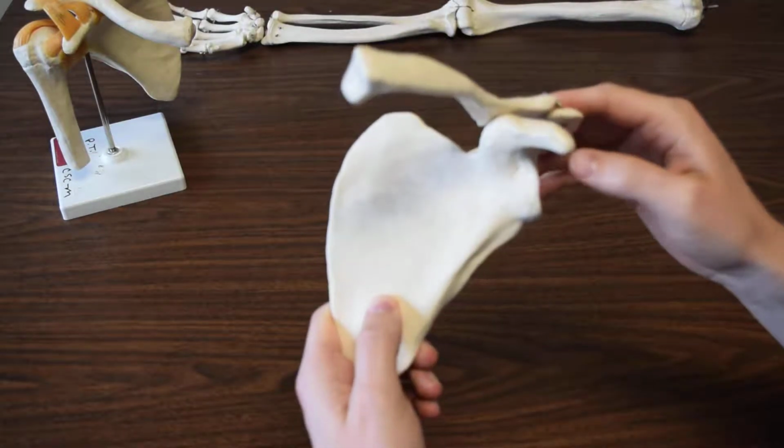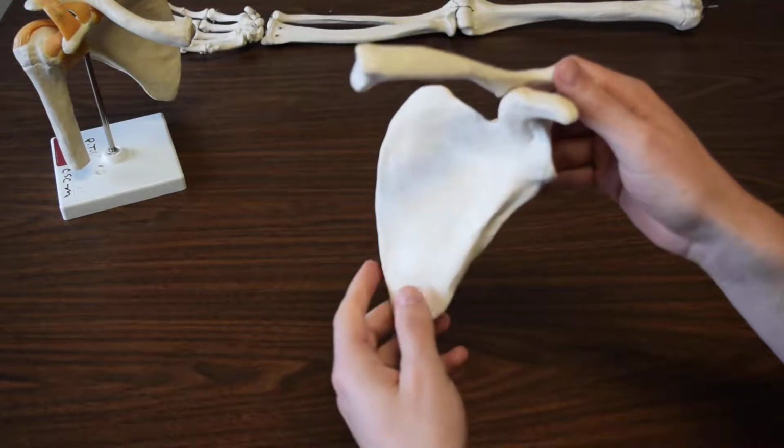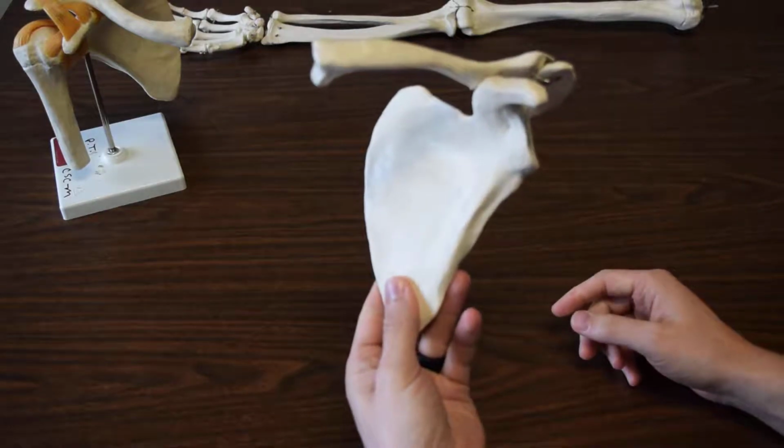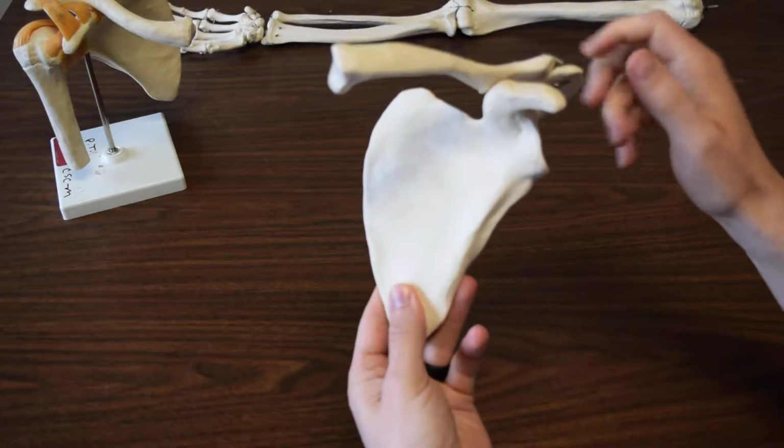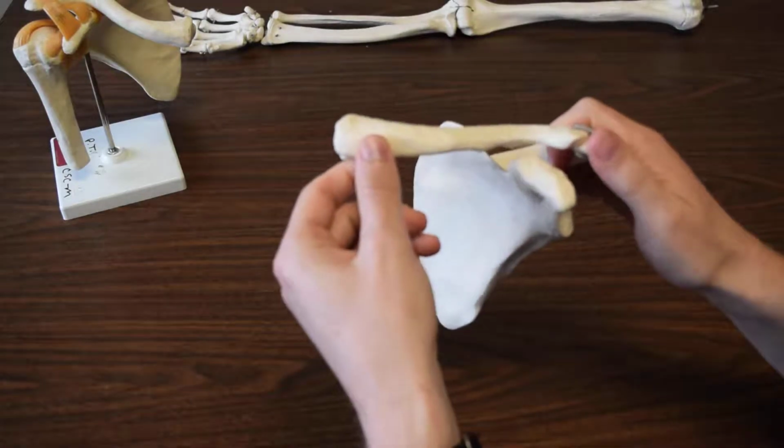Here we have the scapula again. This is the anterior side. This is a left shoulder. The humerus would be here. And we have the clavicle up here.